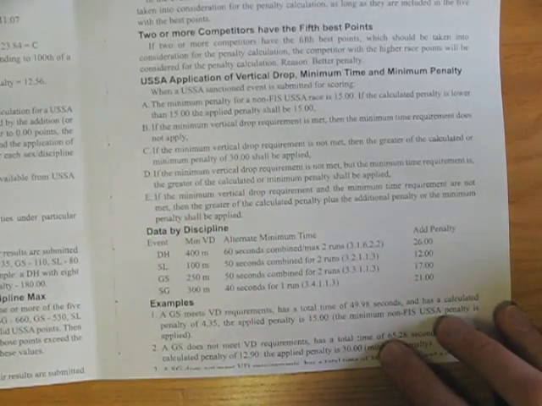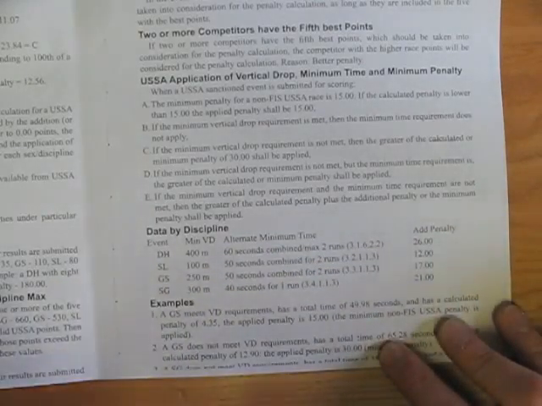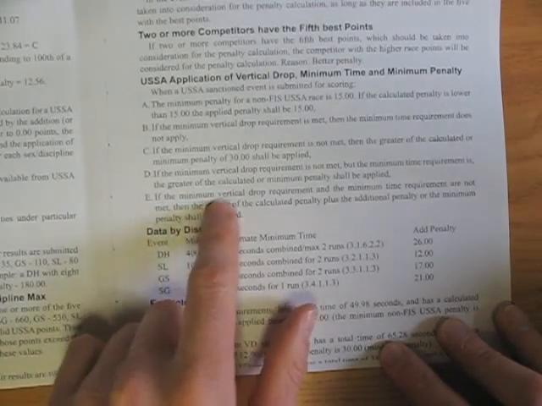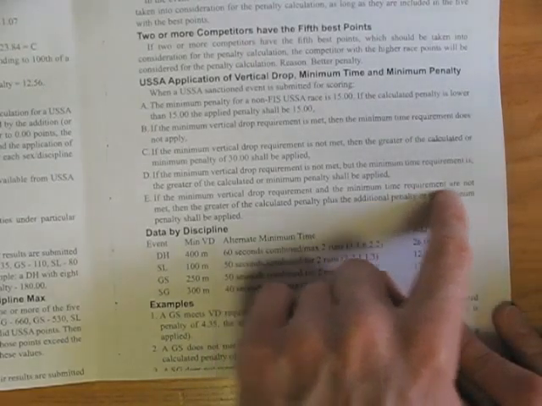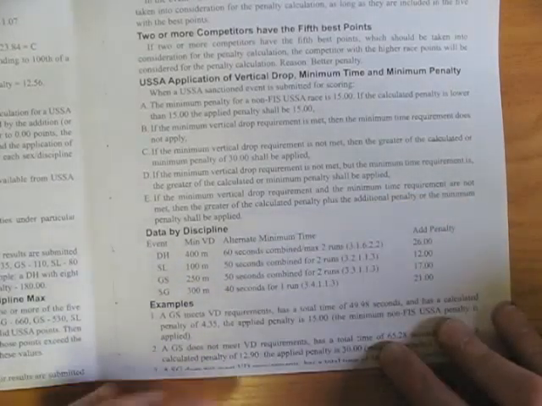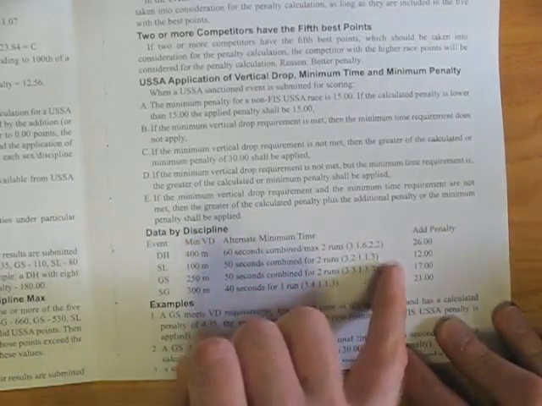Now, if you add the additional penalty on and you're above 30, then that's what it is. But if you do not meet the minimum drop requirement and the minimum time requirement, then you must add this. You absolutely must add this.